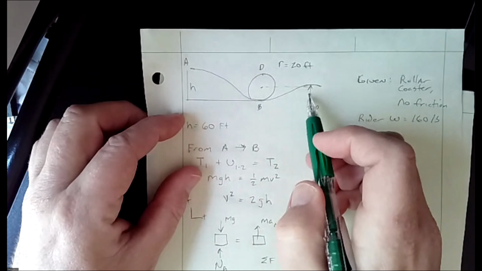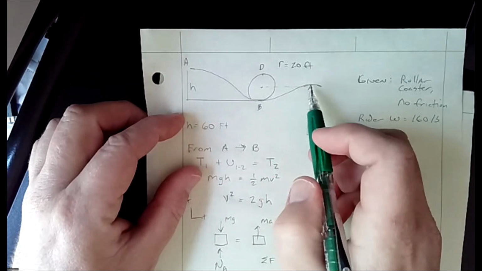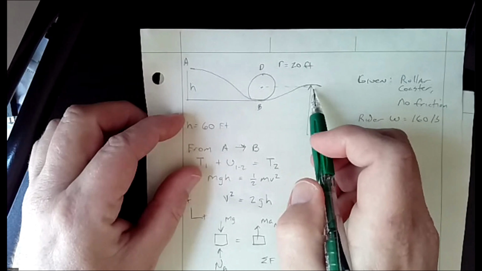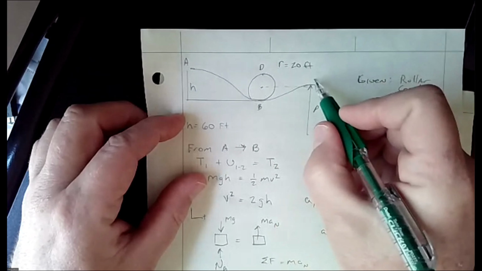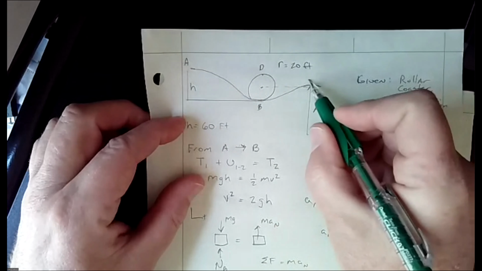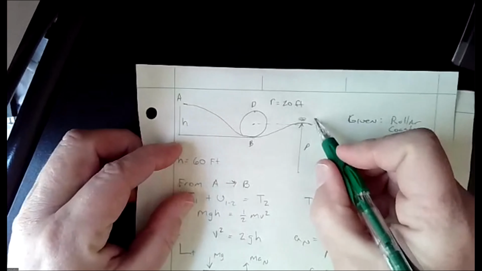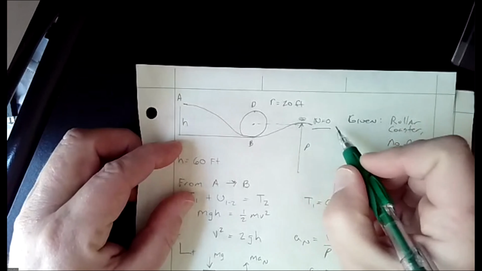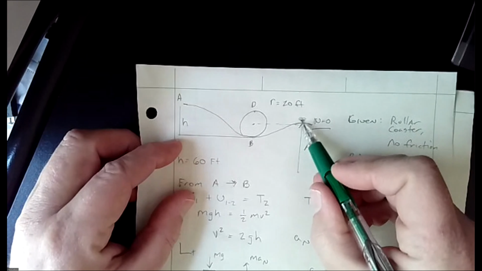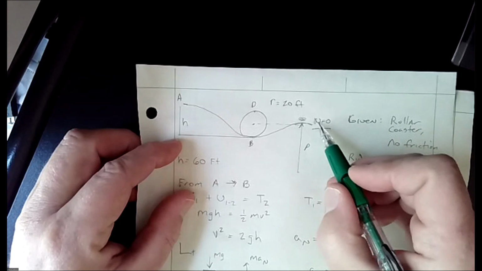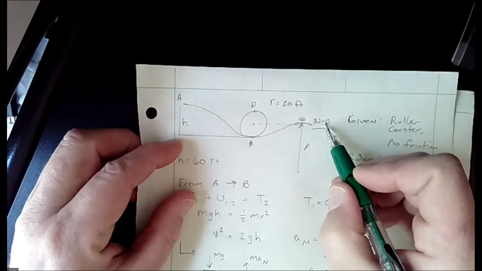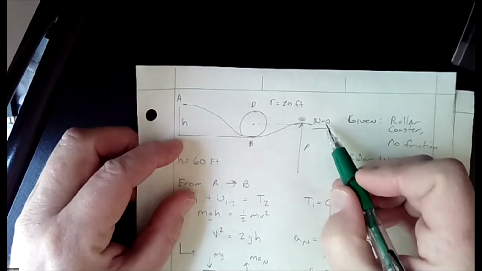So the difference, the potential energy, is 40 feet total. The other thing we know is that if it's just going to stay here, our normal force is 0. That's how we decide whether it's going to fly off the track or not, when the normal force goes to 0. That's quantitatively how we know that.